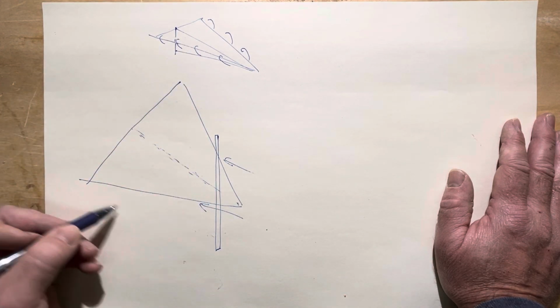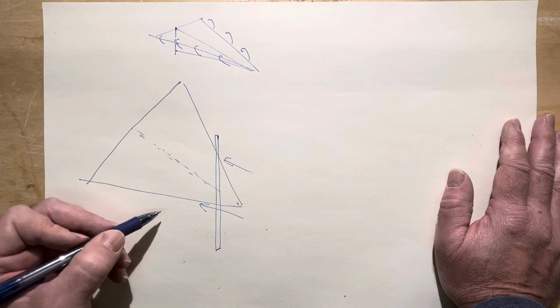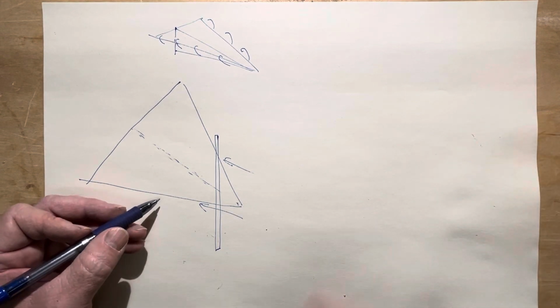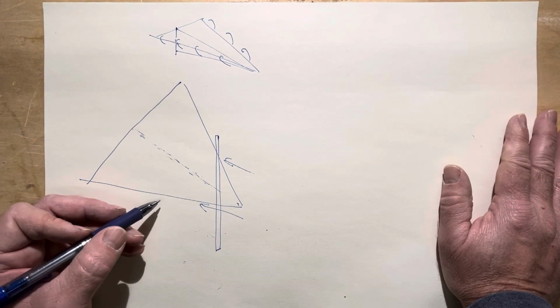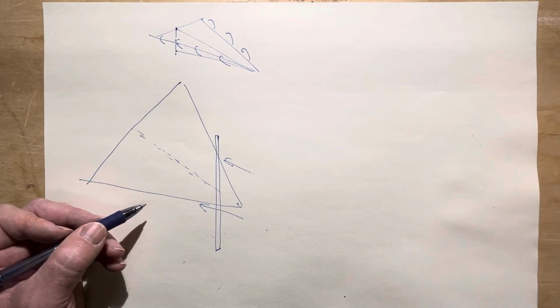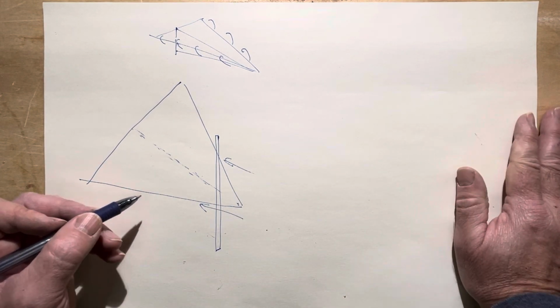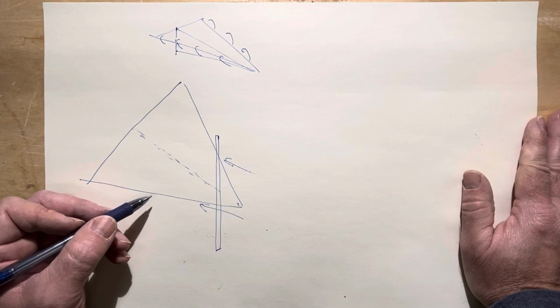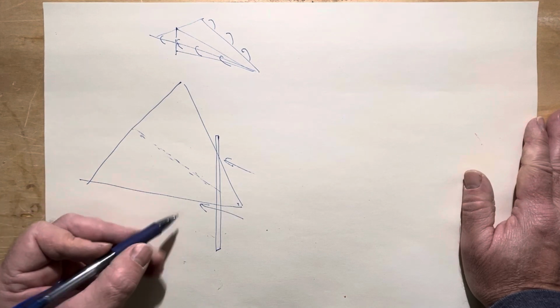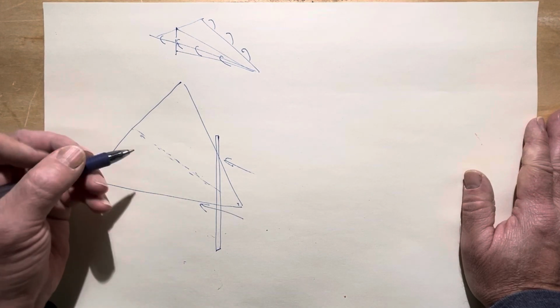So there's still a lot of debate on how a triangular Pacific Ocean lateen sail works. I don't really know. There's still debate about that. So I'm not going to talk about that, but I will talk about the lug sail.